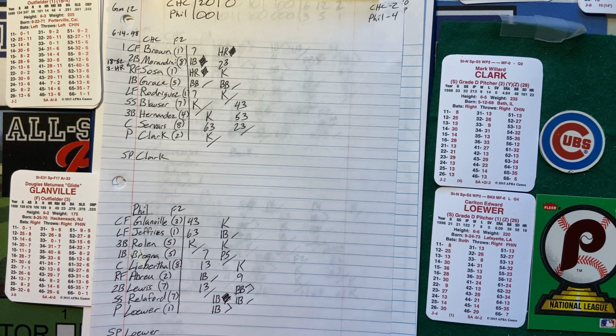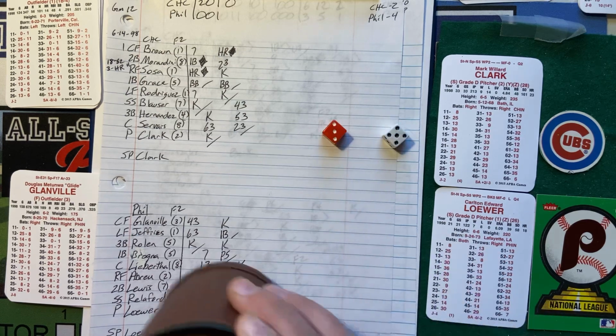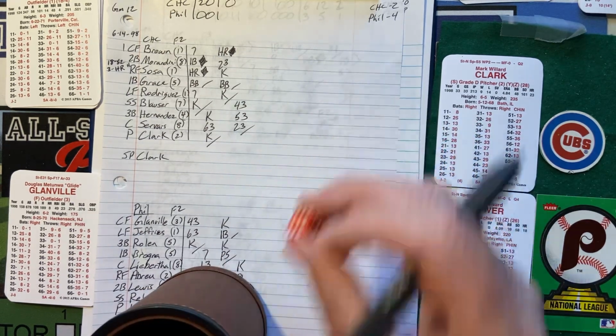Does Loewer hit? Does Carlton Loewer hit? That's the question. You got 2 outs. You got a golden opportunity here to score a run. But he is going to hit. And 35-13, he struck him out.